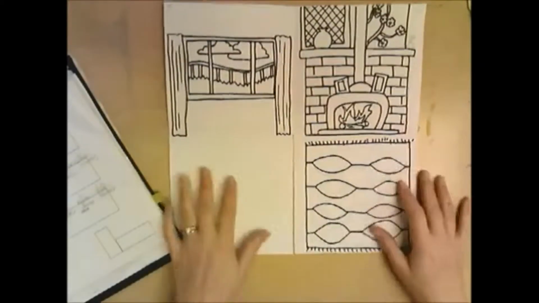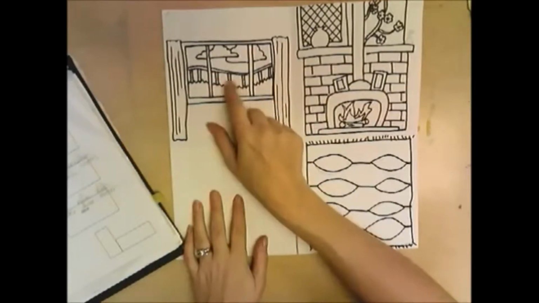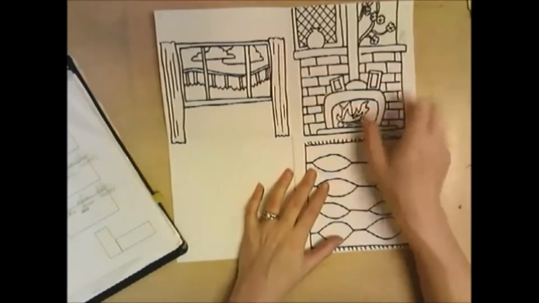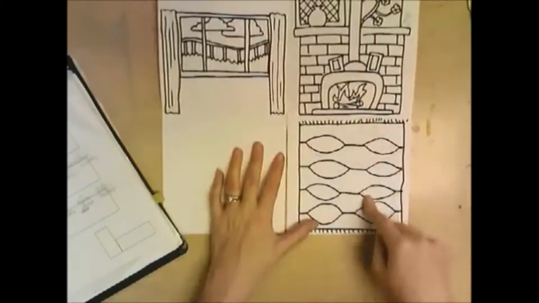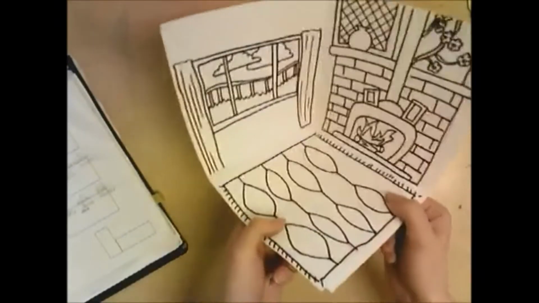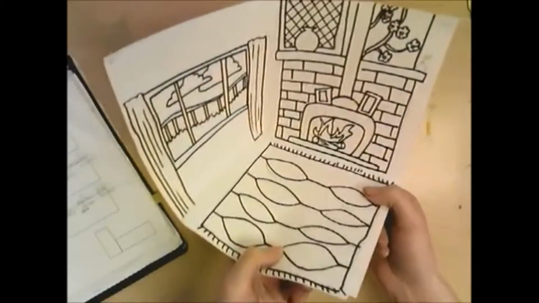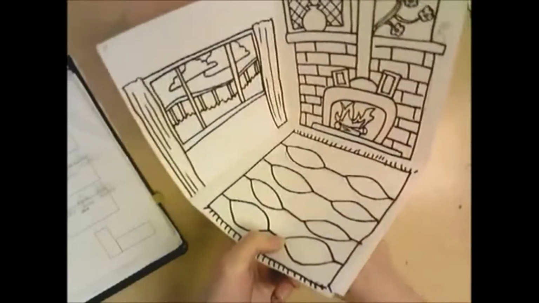Here's everything that I've drawn. I have my window and what I can see outside of my window. I have my fireplace and the things on top of it. And I have a rug. So that way when I put all this together, it makes sense what my family room looks like, and then I just need to create some furniture for it.